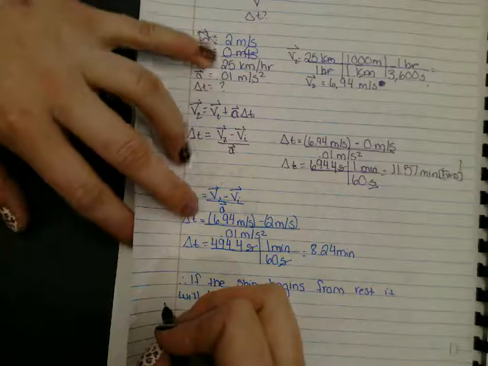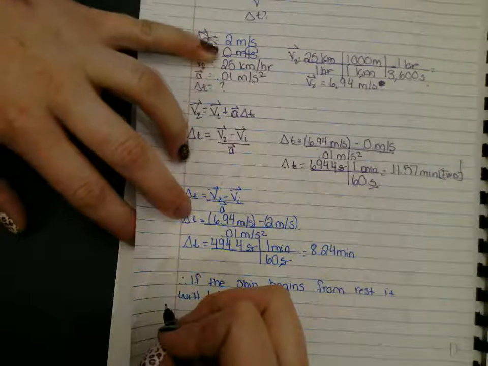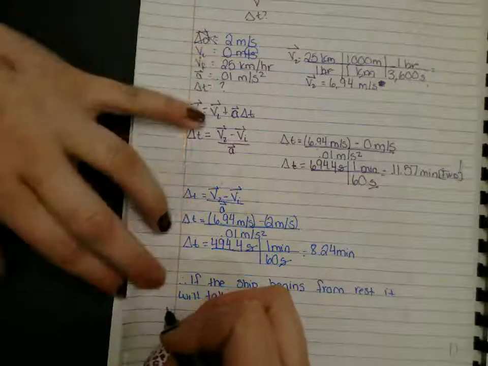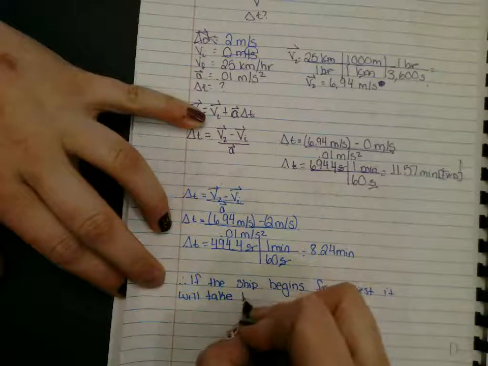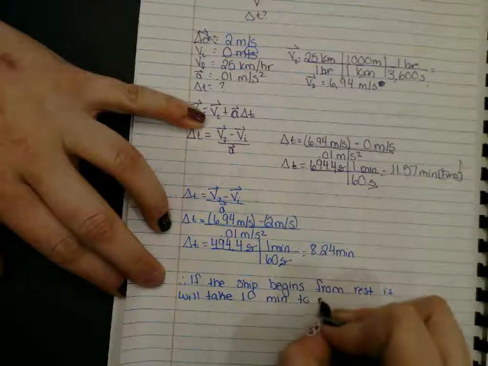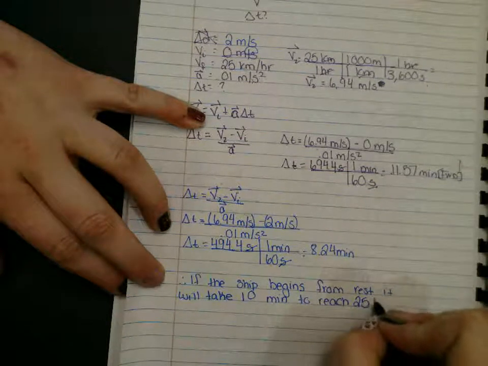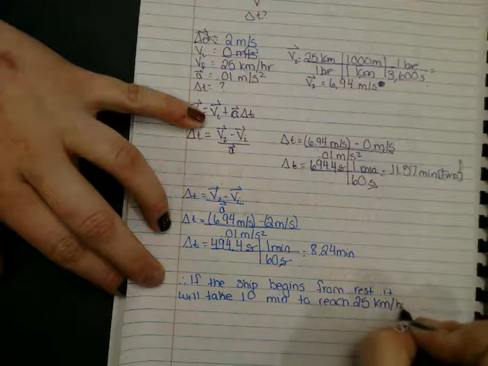And I'm at 1. I need to get to 1 sig fig. So I'm going to say 10 minutes to reach 25 kilometers per hour.